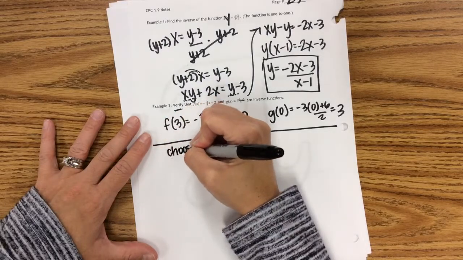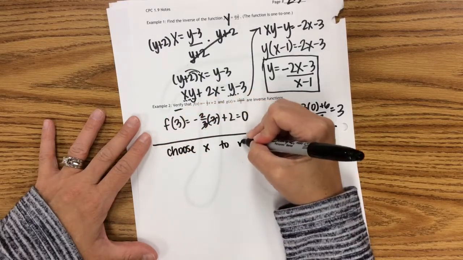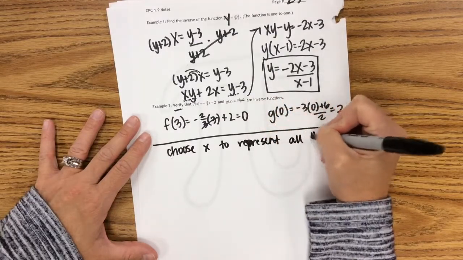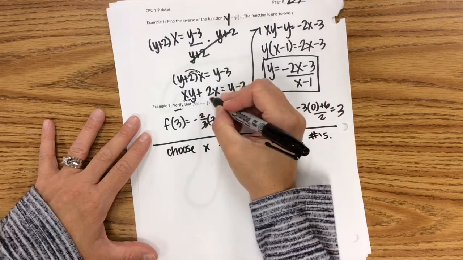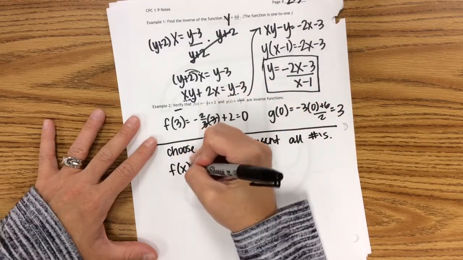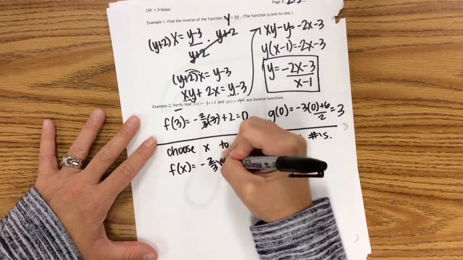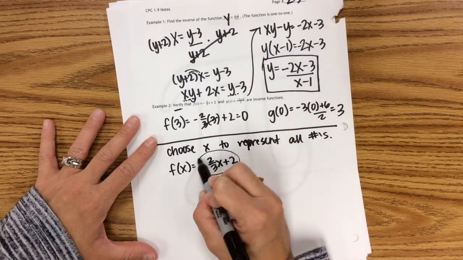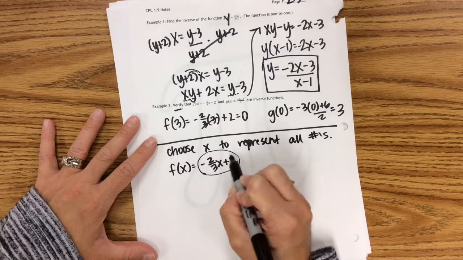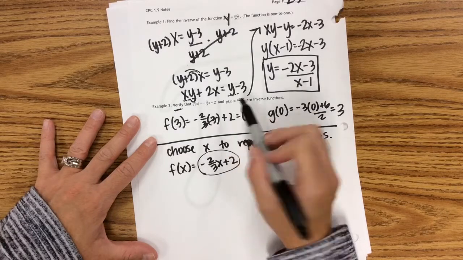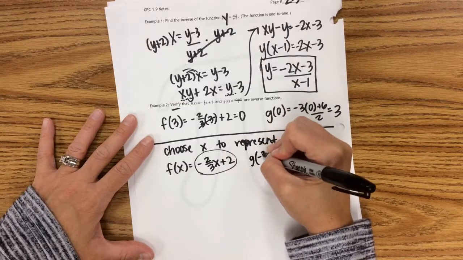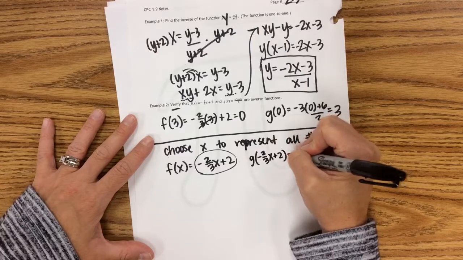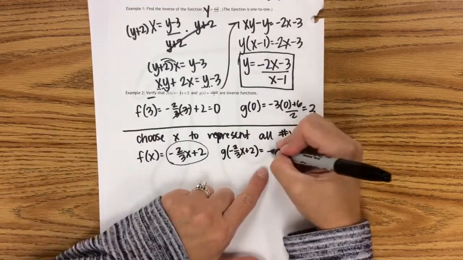So I'm going to choose x to represent all numbers. That means I'm going to plug x in for x into this first function, and this is my result. Now I'm going to take that result and plug that whole thing in for x in the g function. So in the last one, all I had to do was plug in 0. This one I have to plug that whole thing in.